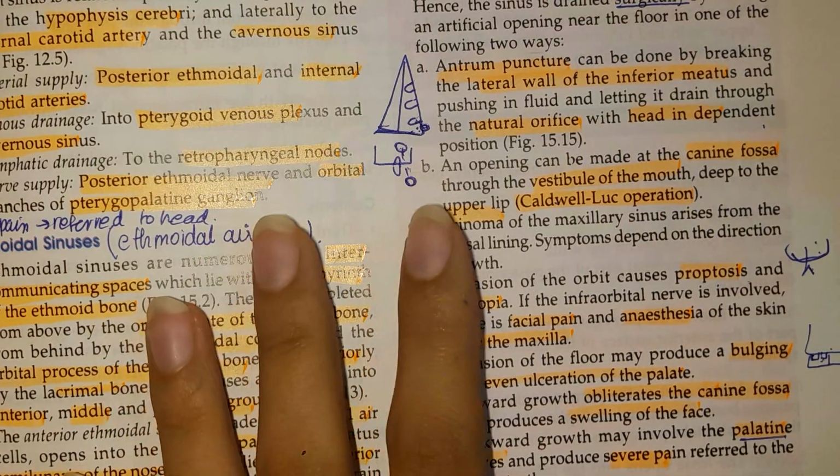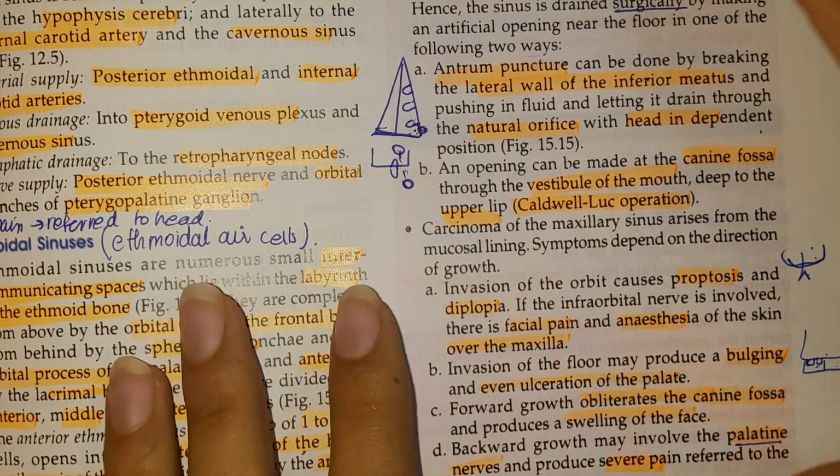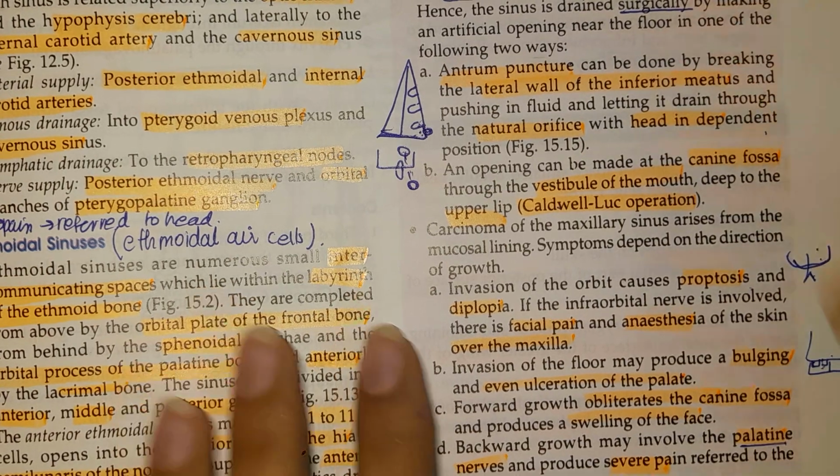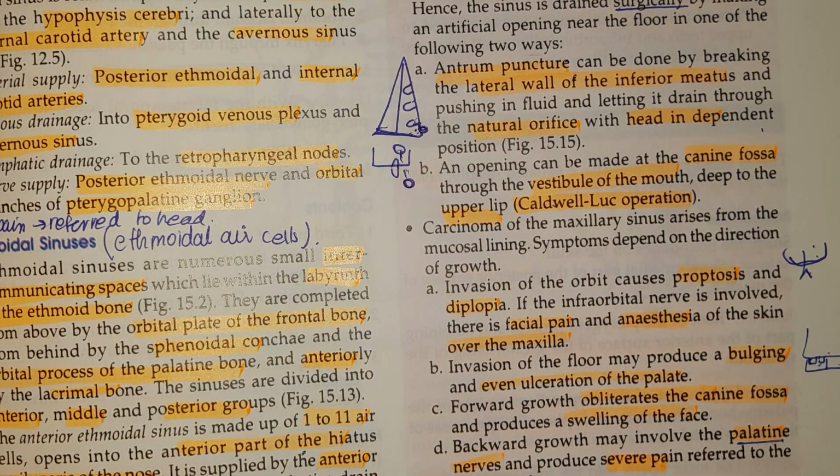So with that, we are done with all the clinicals related to the maxillary air sinus and its anatomy. I hope you understood each and everything. In the next video, we will discuss the next sinus, which is our sphenoid sinus.